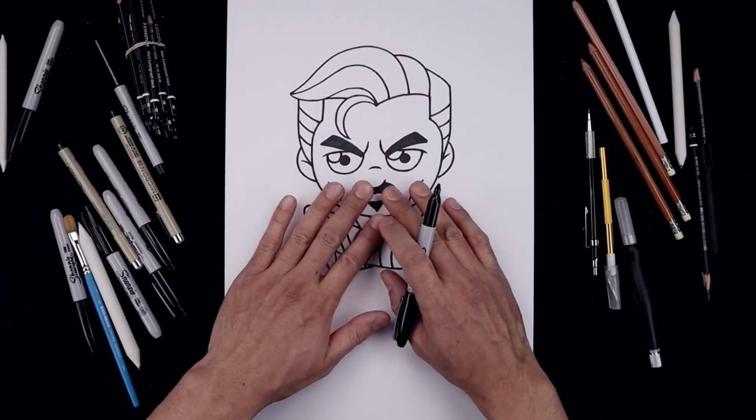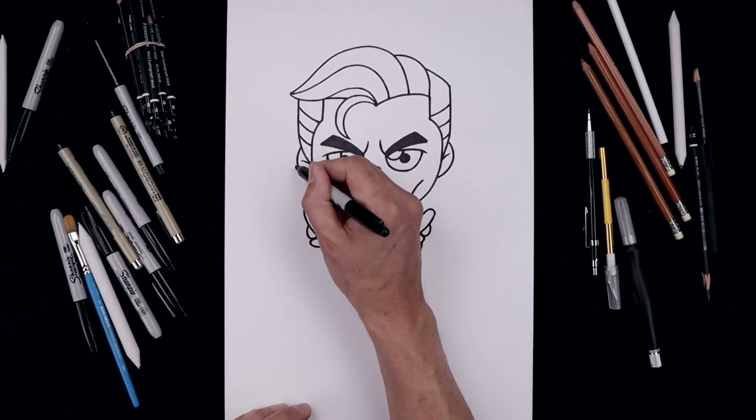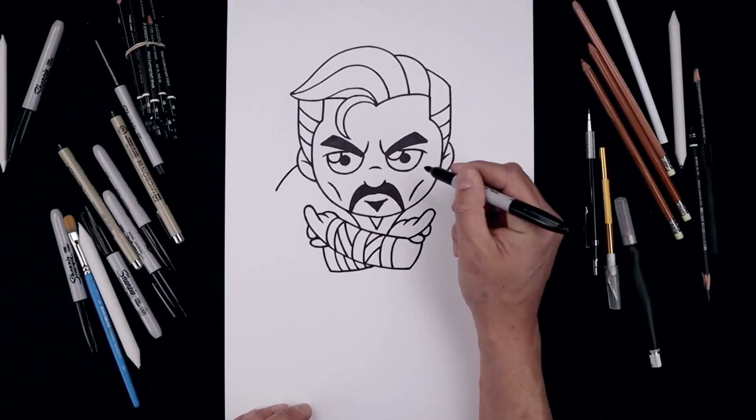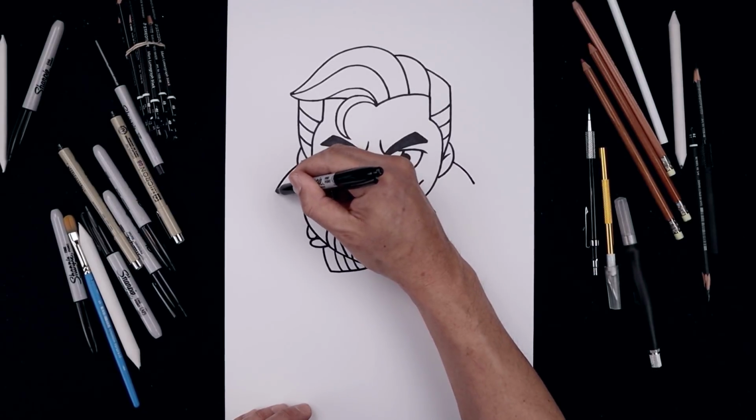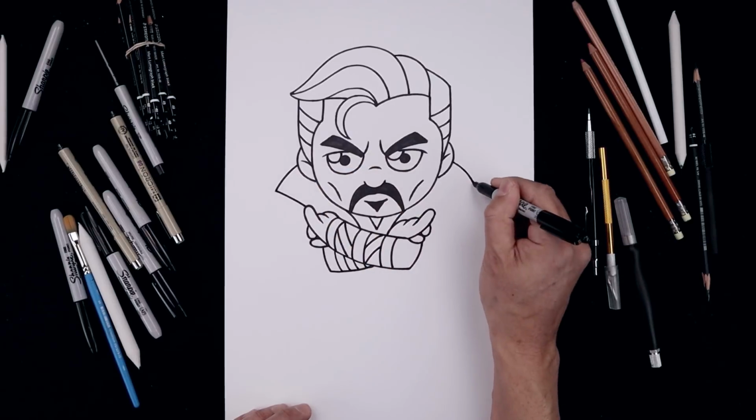Now from here, we want to move back up and draw in that large collar. We're going to start from the side of the ears, curve out, and then down toward the side. And then from the tip, curve this in and then down in behind the hands.